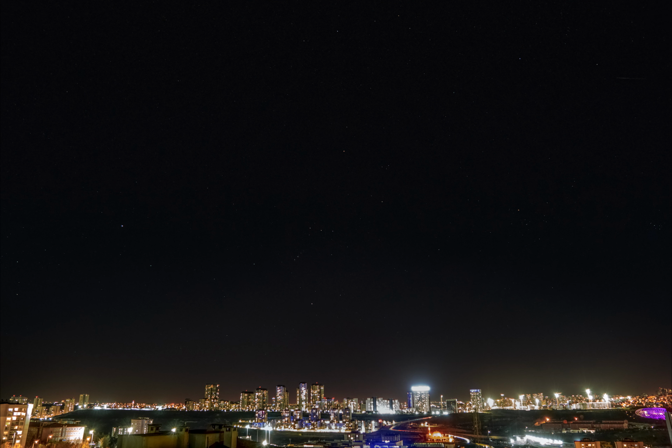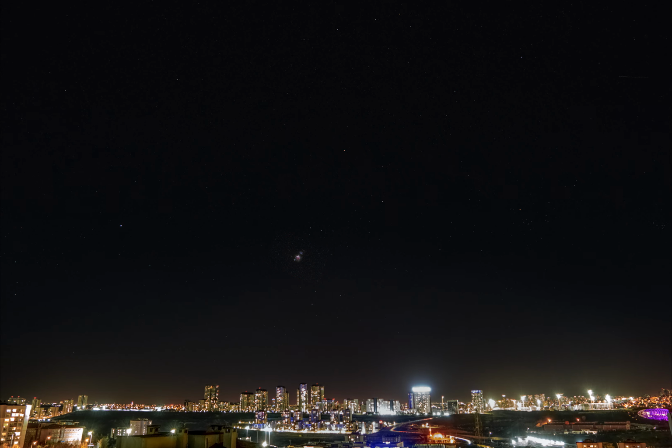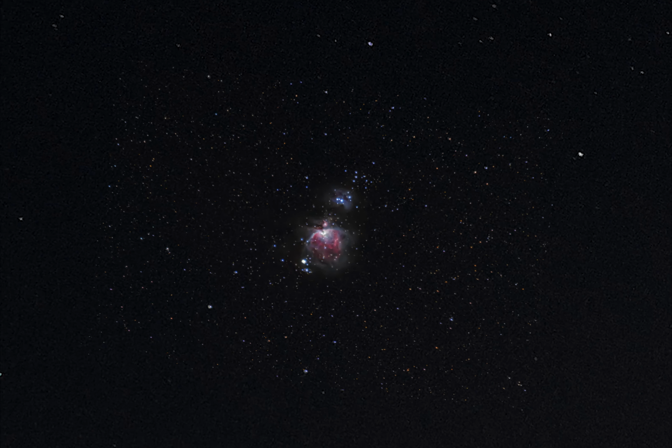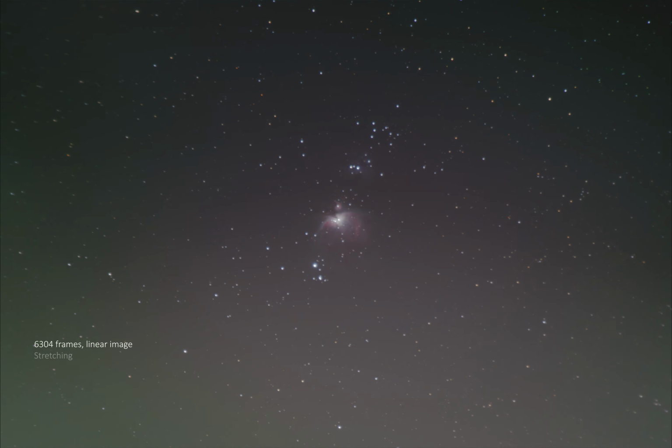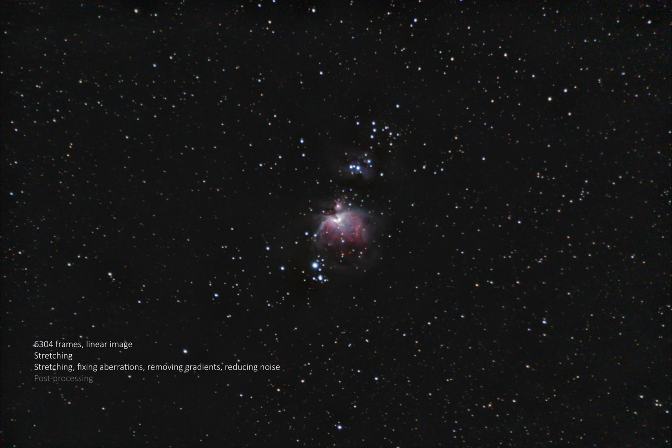First, over 6,000 photos of a specific region of the sky were taken, and these photos were later stacked to create the image used in the animation. The image was then appropriately processed for visual use.